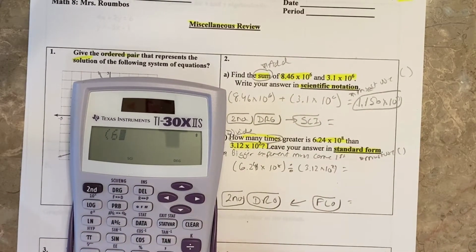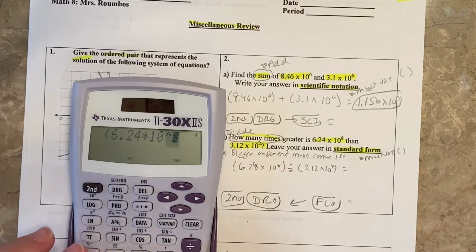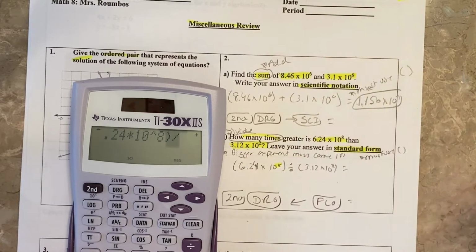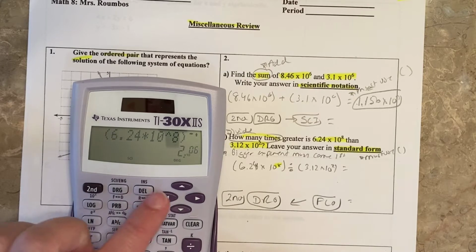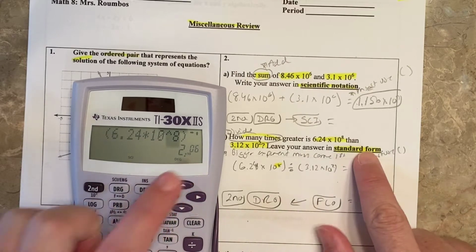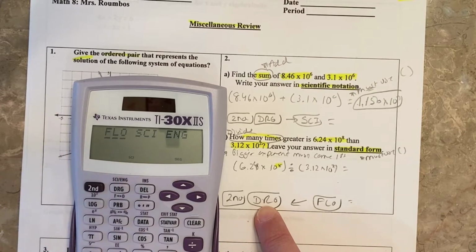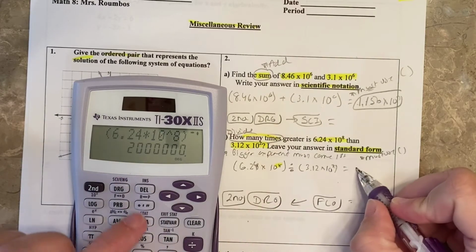Open parentheses, 6.24 times 10 to the 8th divided by, again, notice I put the bigger exponent first, okay? Parentheses, 3.12 times 10 to the 2nd. And we have our number in scientific notation. We want standard form, so second DRG, move back to float, press enter, and there we go.